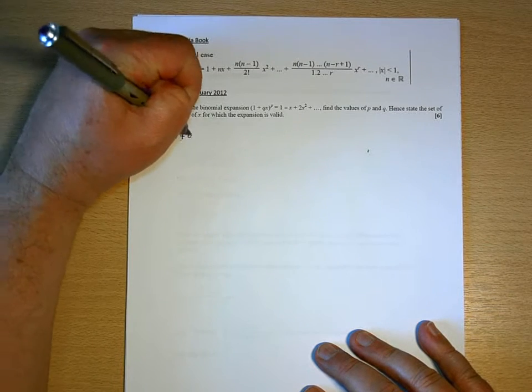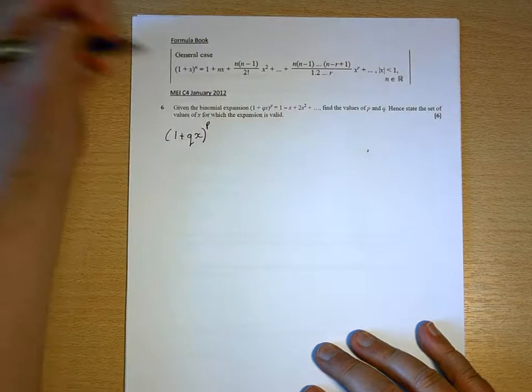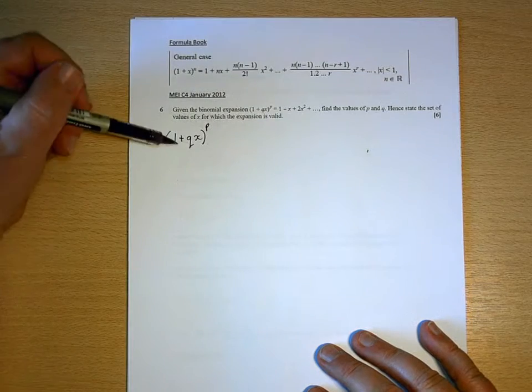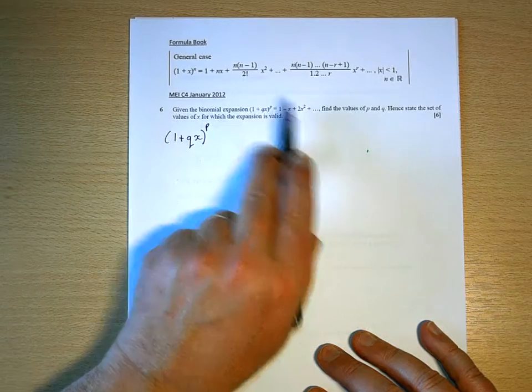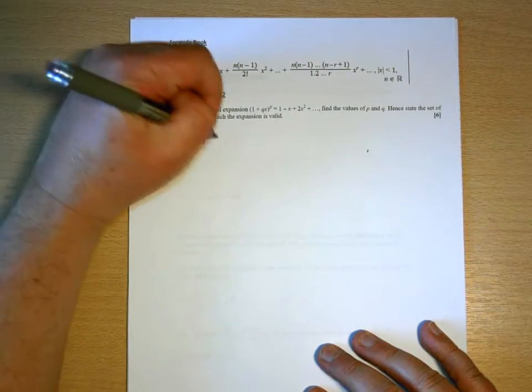So if I have that, then I need to expand up to and including the quadratic term.